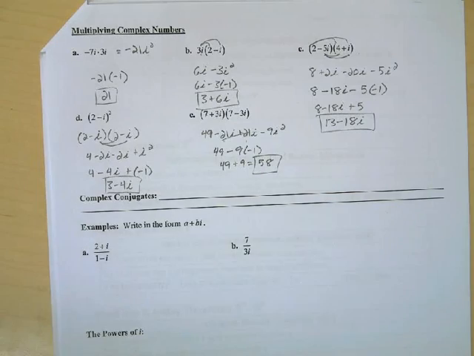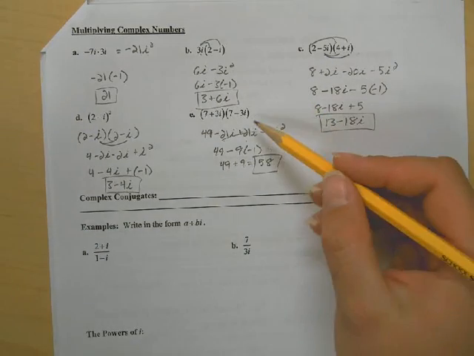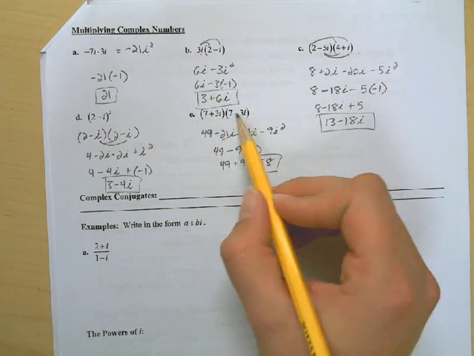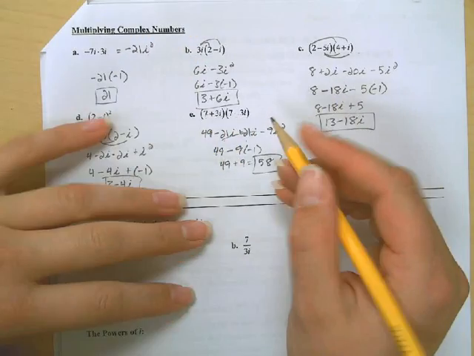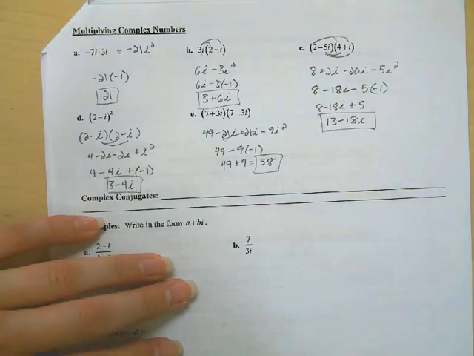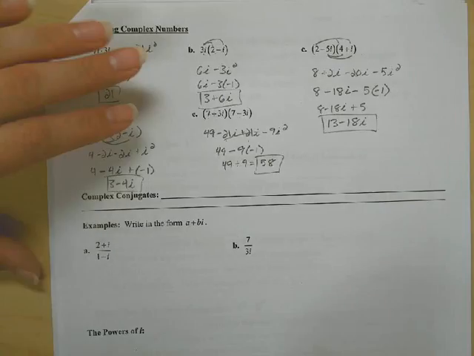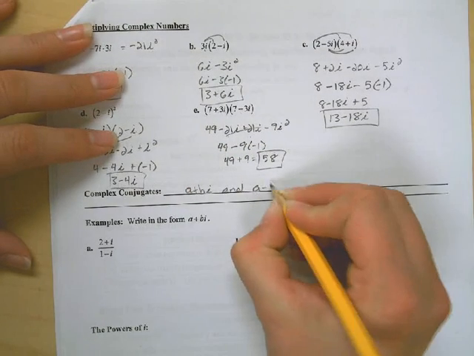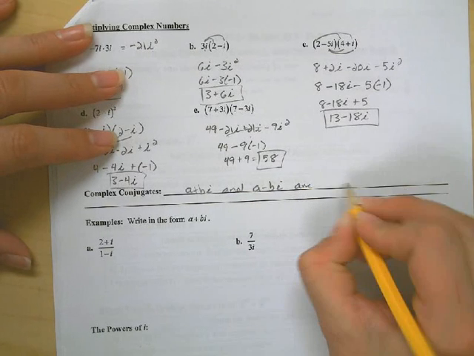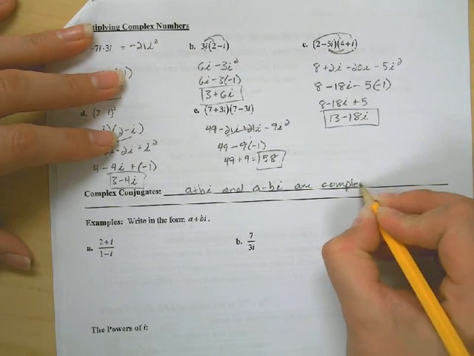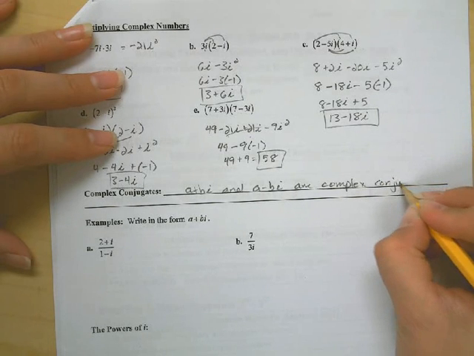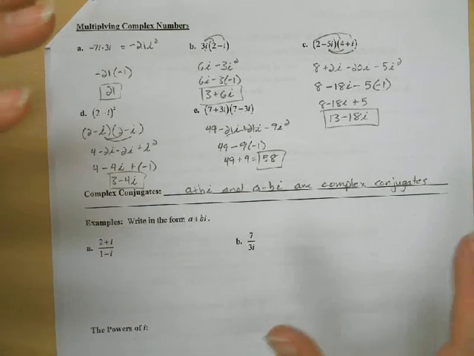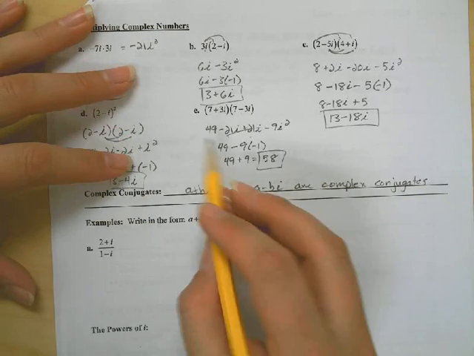So this we should have recognized because we did this in the lesson the other day. Remember that if the outsides are the same but the signs are different, those are called conjugates. Well, since they're complex numbers, we call those complex conjugates. So a plus bi and a minus bi are complex conjugates.